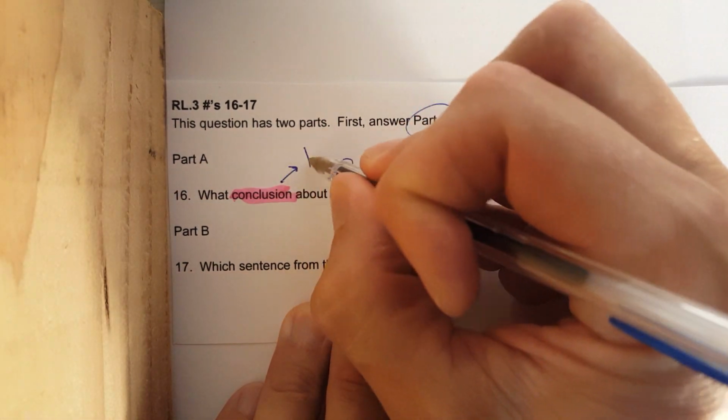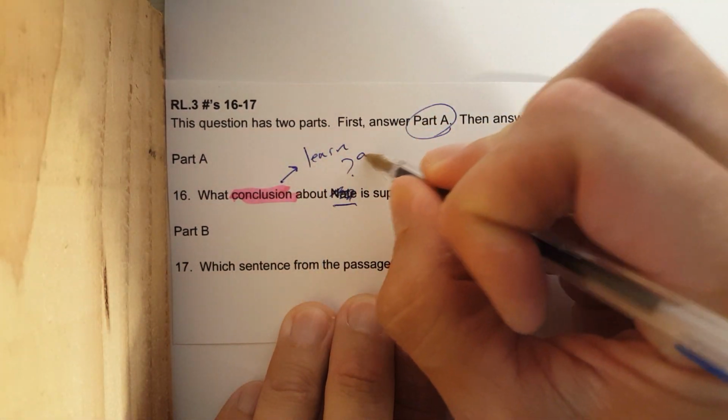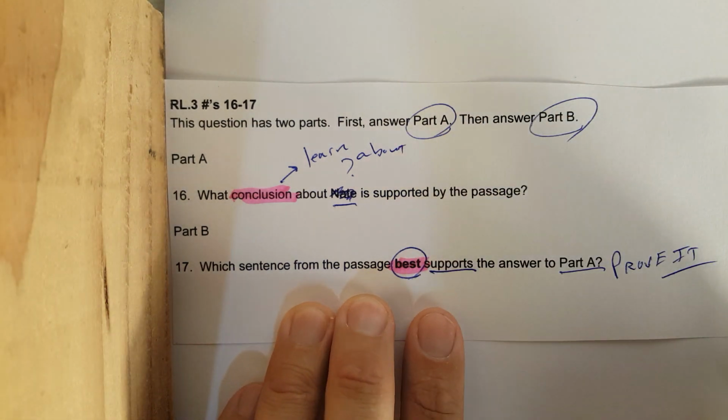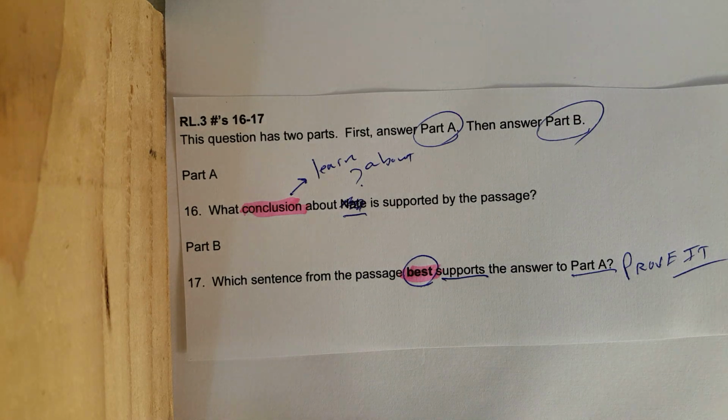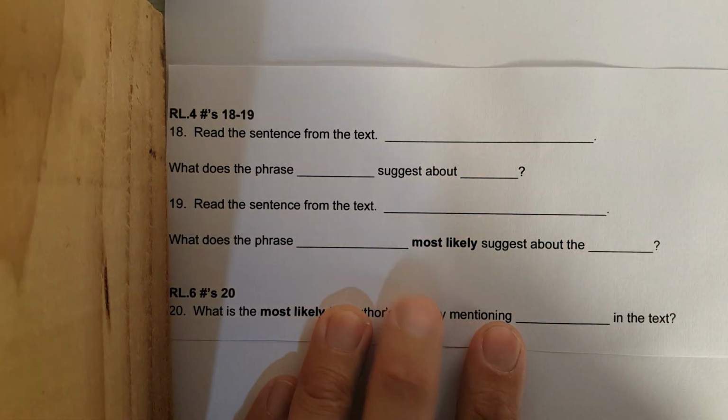Quick way for conclusion: what did you learn about the main character? Okay. Remember, these are all stories. Done with that one. Let's keep going for the marathon. Just reading all the questions takes forever.